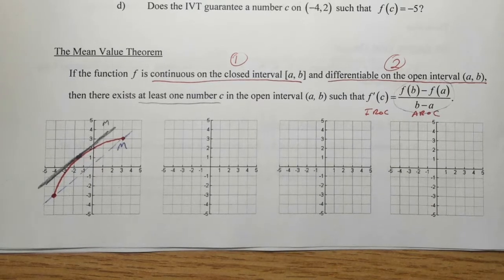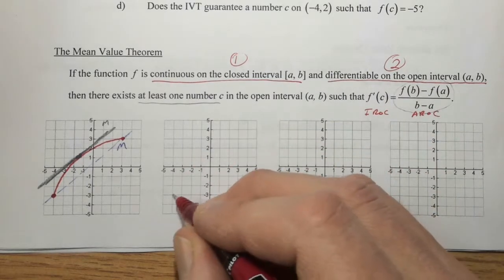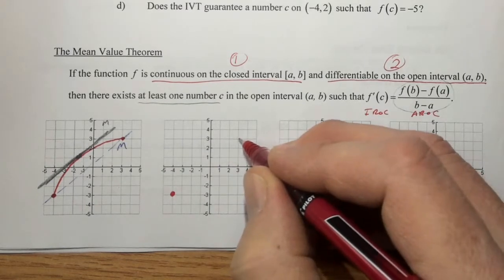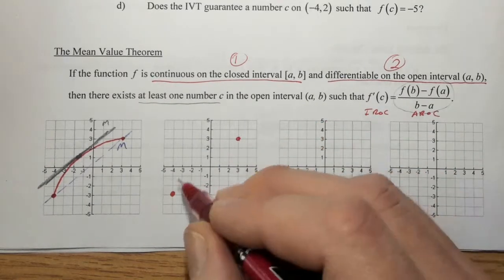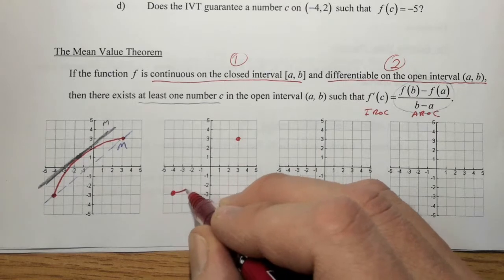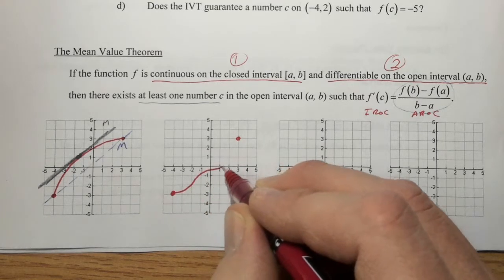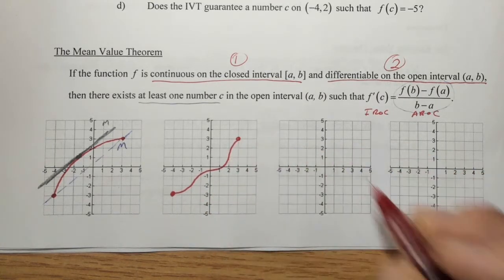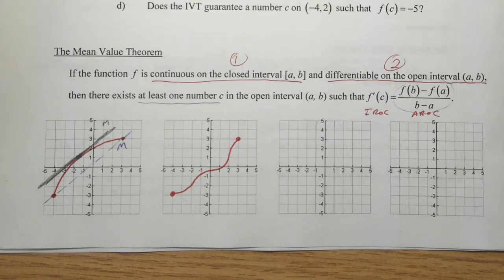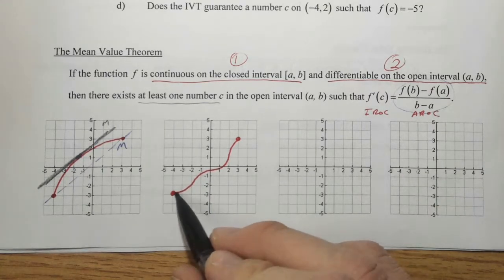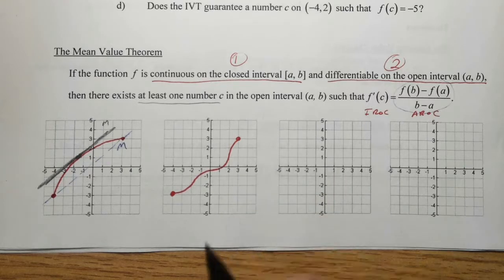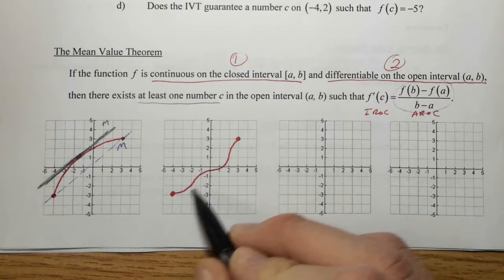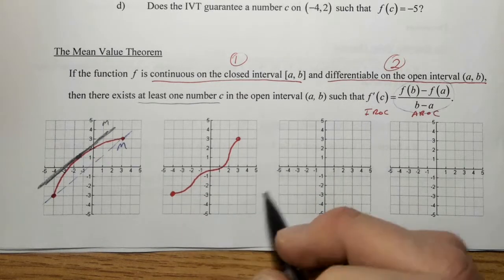Okay, so if we split this up again, now it could happen more than once. It has to happen at least once. Let me give you a situation where it happens more than once. All right, so let's say that we look at this situation right here. Okay, that function is also continuous from A to B and differentiable. There are no corners, no cusps, no discontinuities, no vertical tangent lines.